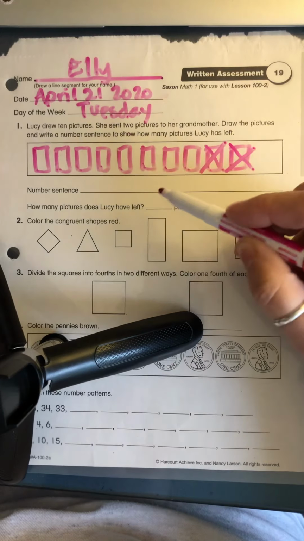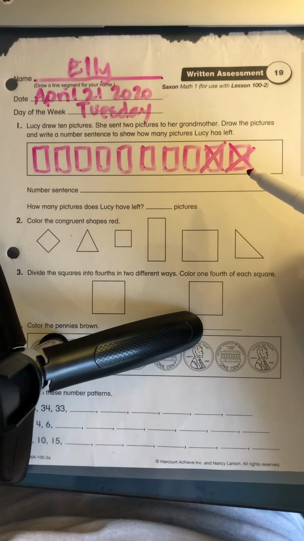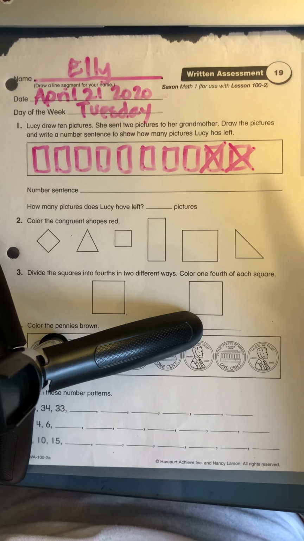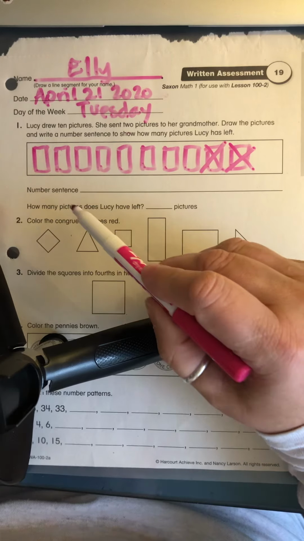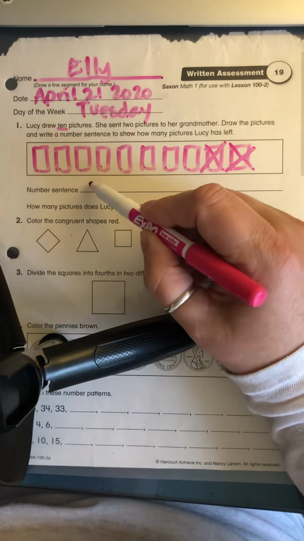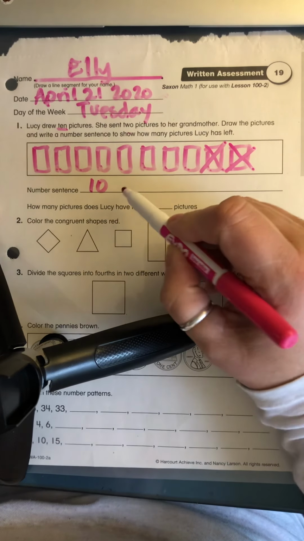Is this a some and some more or some and some less question? If you said it's a some and some less question, you would be right. So what's the number sentence then? So she started with 10 and it's some less, correct?